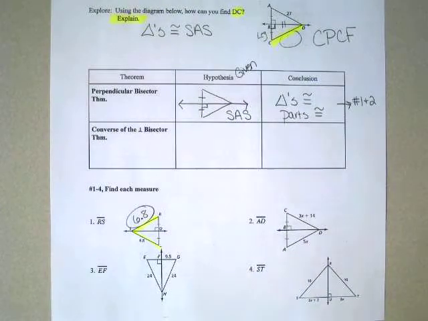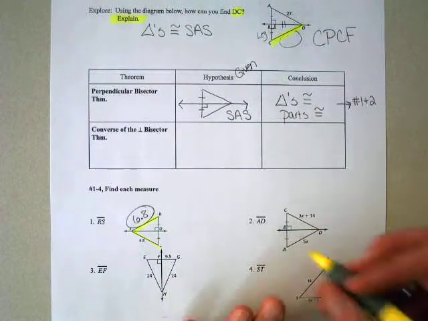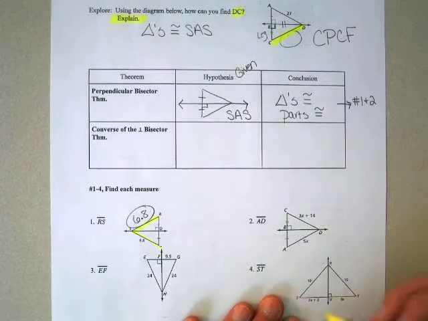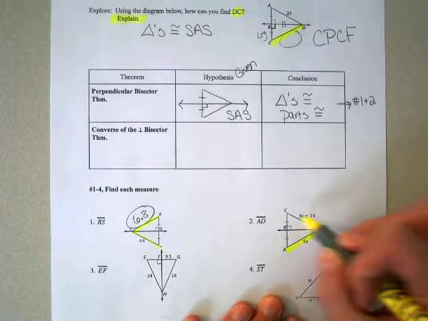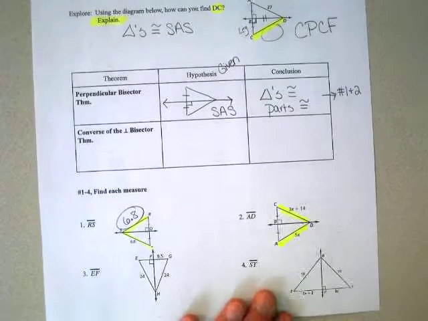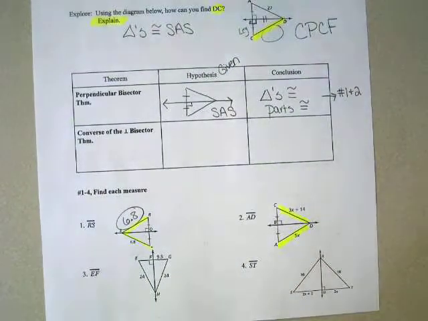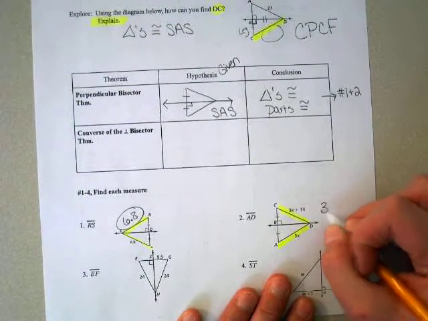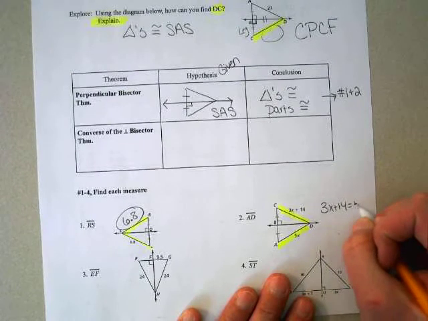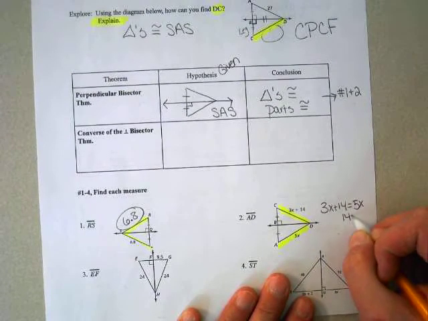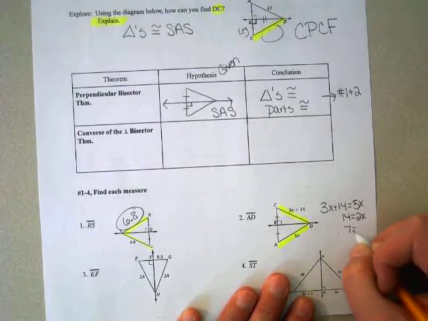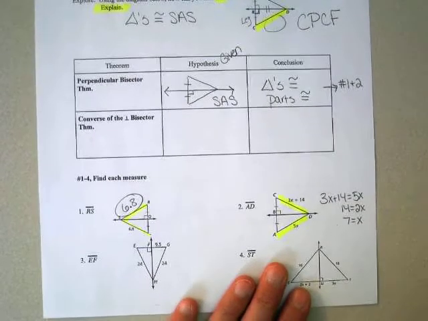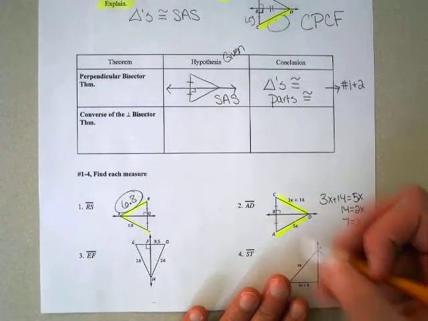Take a look at number 2. Not quite as fast, but we still have side angle side. So we know that this is still isosceles, only, Caleb, how would I do this? Okay, so I set them equal. So then I get 7. That's my answer. Yeah, plug it back in.